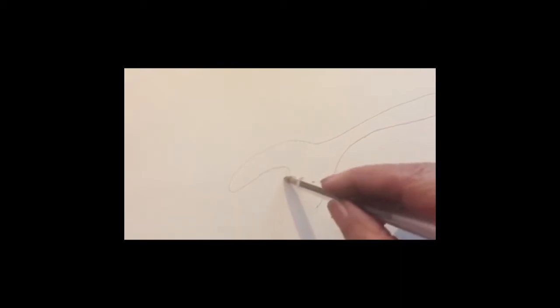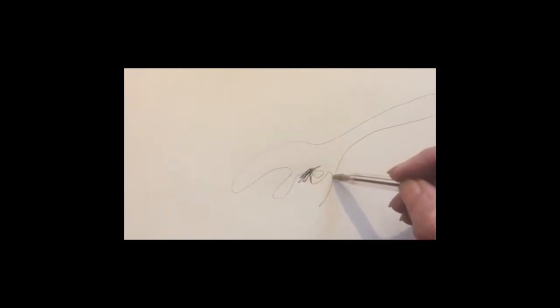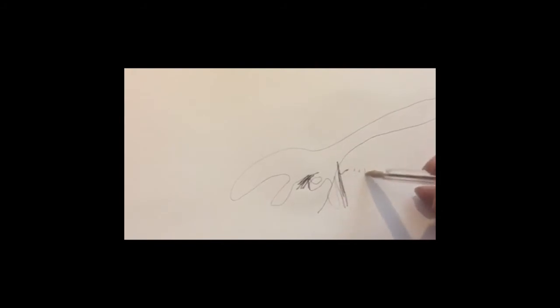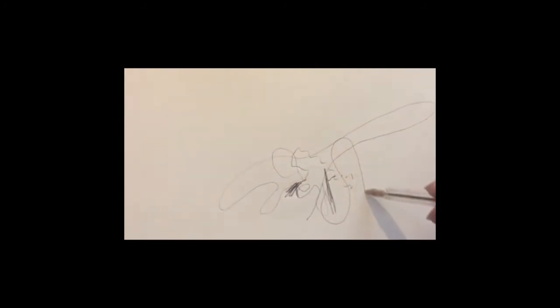There's no right or wrong when you're drawing. You can use simple materials like a biro or a pencil. Even with the biro, you can make some really thick lines. You can make soft lines. You can make straight lines, curvy lines, broken, all kinds of marks with quite simple things like a biro.